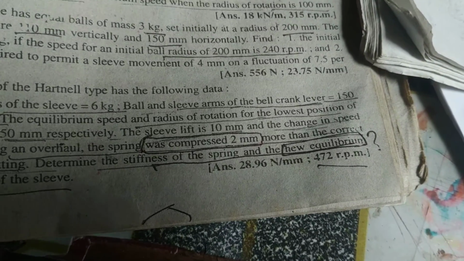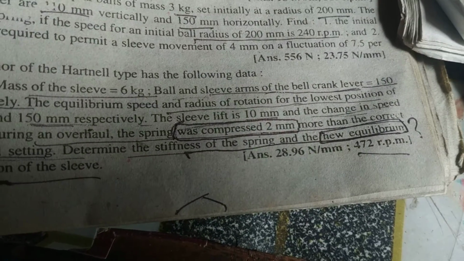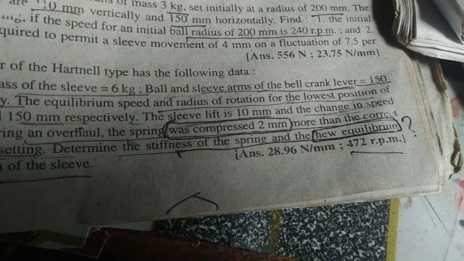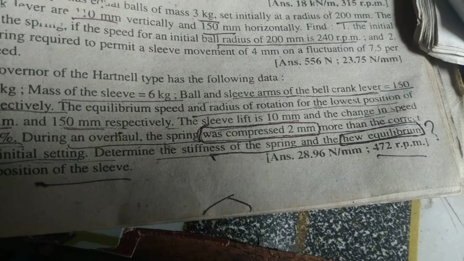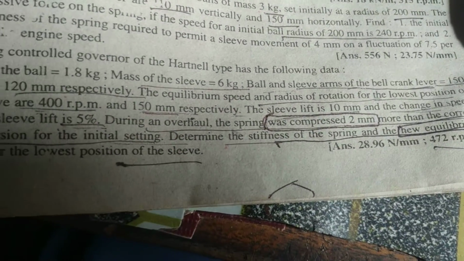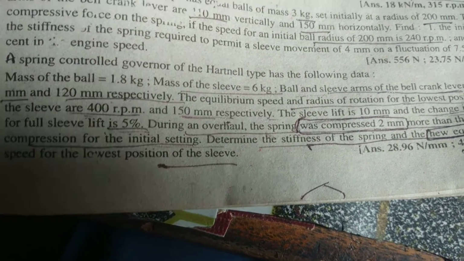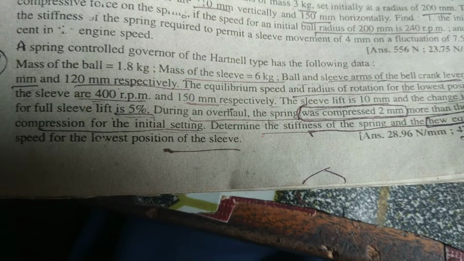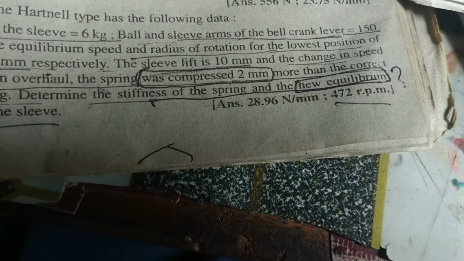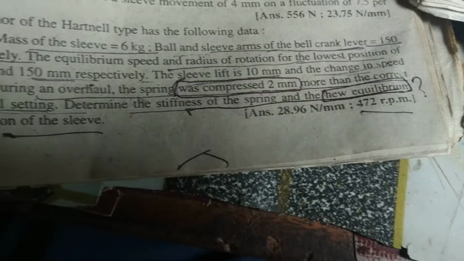But in the same problem that I found on the internet, it was not like this. It was 23 Newton per millimeter and 407.75 or 76 RPM. So I tried to solve this using the theories that I've studied, and I failed to solve it like this. The answer was not even close to 28.96 Newton per millimeter and the RPM.